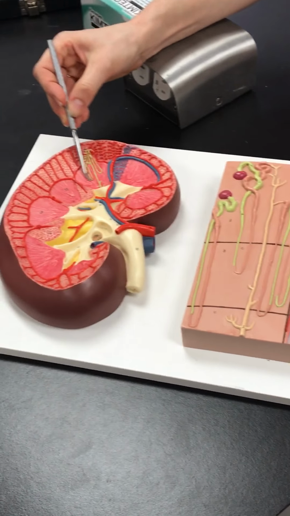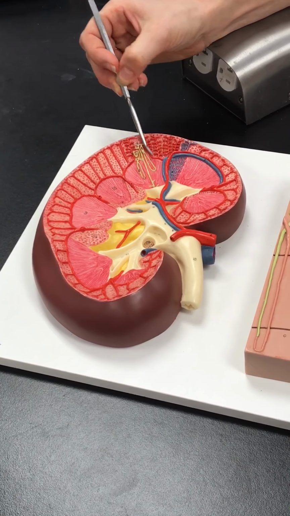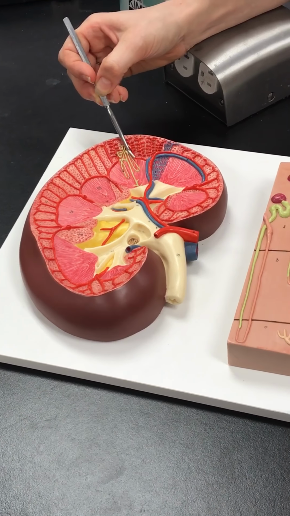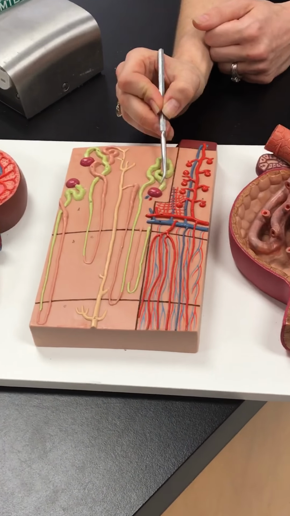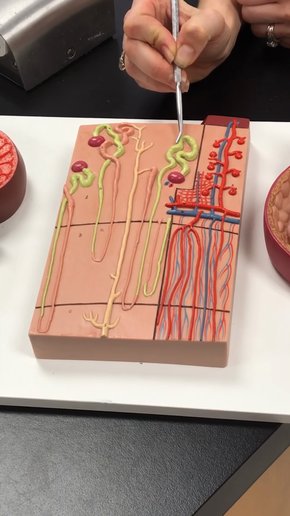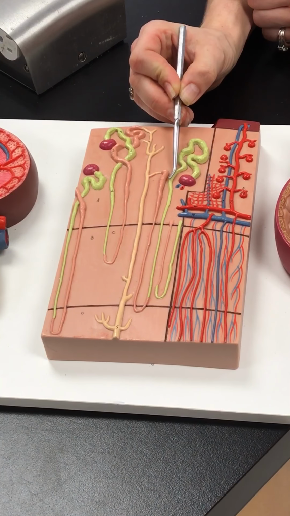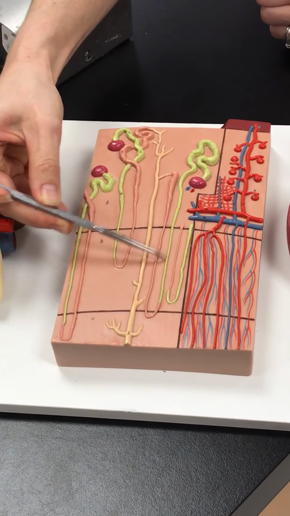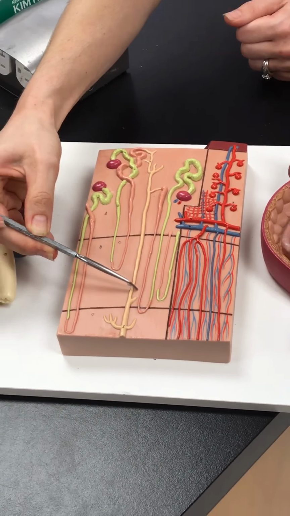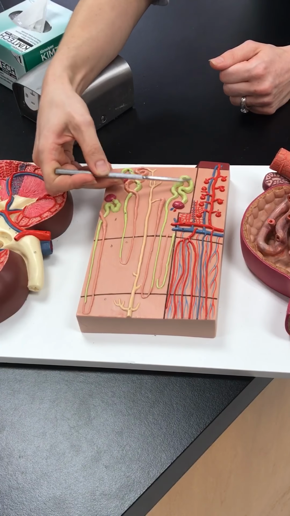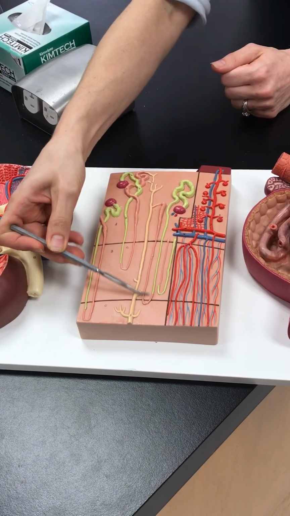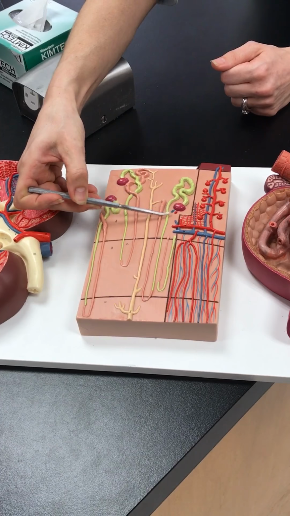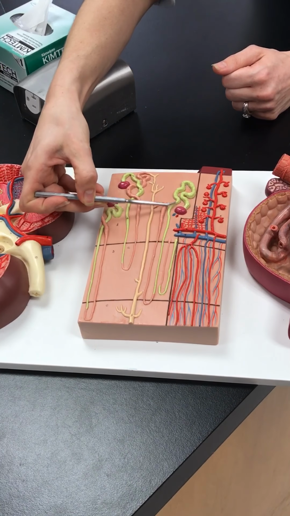So the functional unit in the kidney, you have about 1 million of these, that is the nephron. So parts of the nephron. This that's leaving the renal corpuscle, this would all be my proximal convoluted tubule. This is descending loop of Henle, ascending loop of Henle. This really long nephron loop is an example of a juxtamedullary nephron.